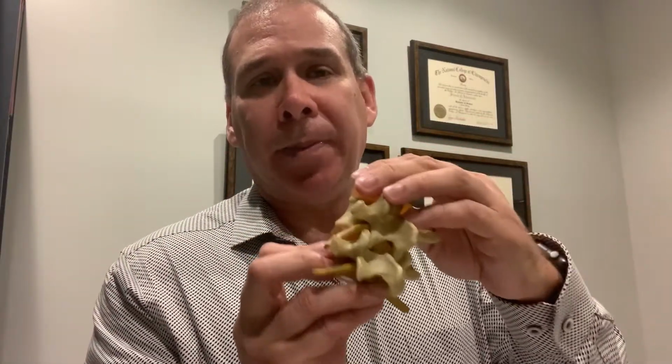So let's talk specifically about the discs now. The discs of the spine perform three main functions. They serve as the shock absorber to the spine, so any axial load that we have on our body, the discs dissipate that load, so they perform a shock absorber function. They're also tough ligaments that hold the spine together. They keep everything so that it doesn't fall apart. They keep the spine in one piece.